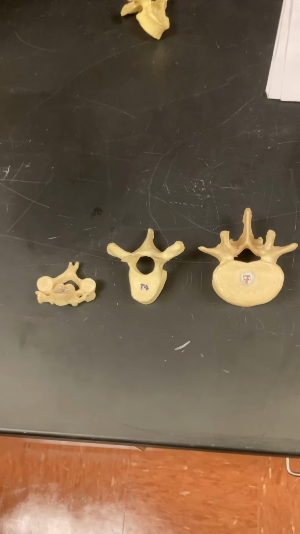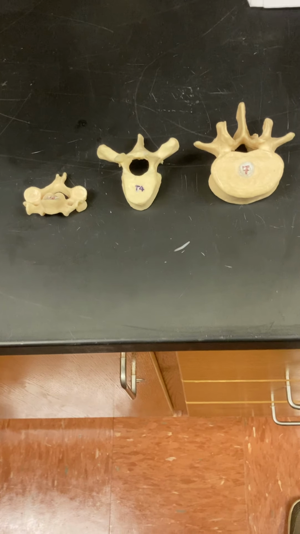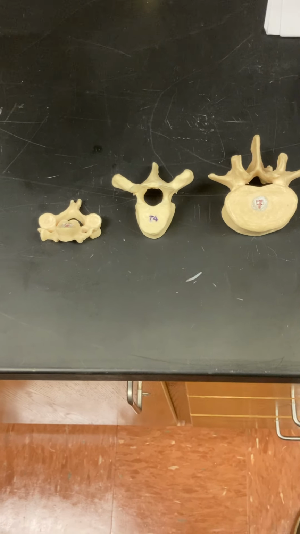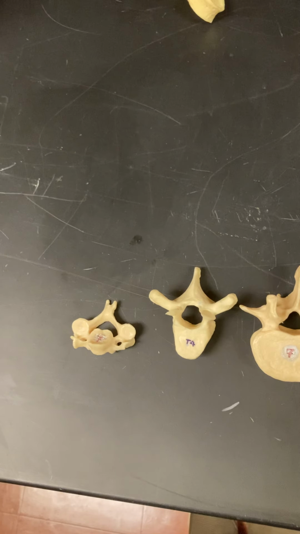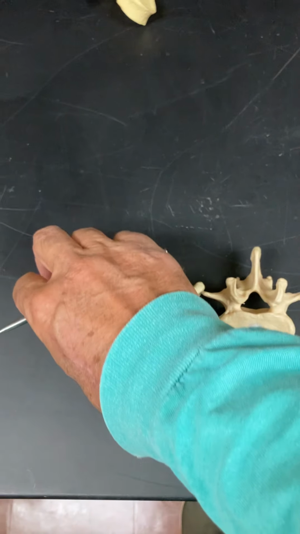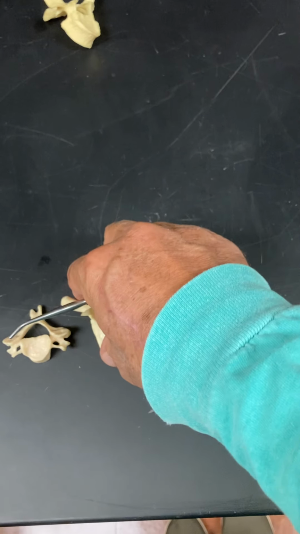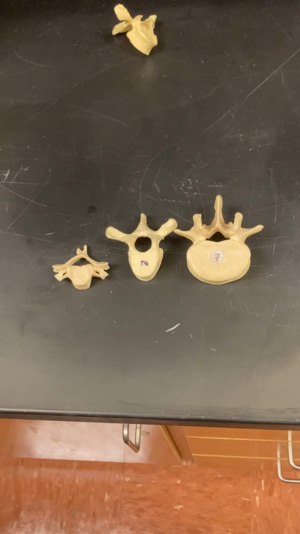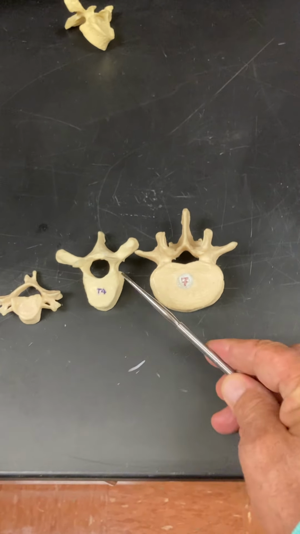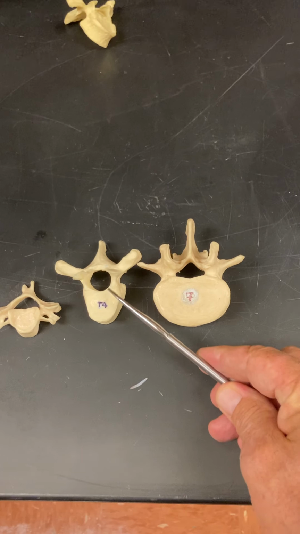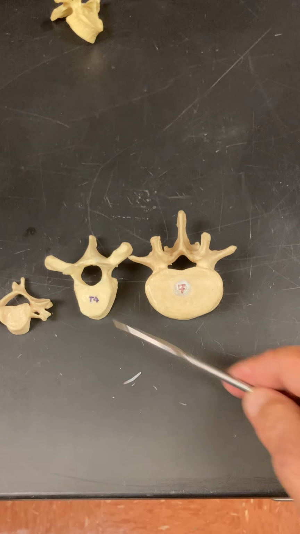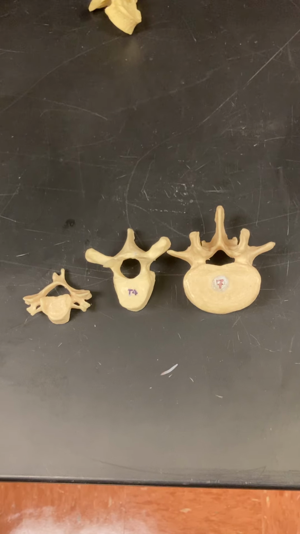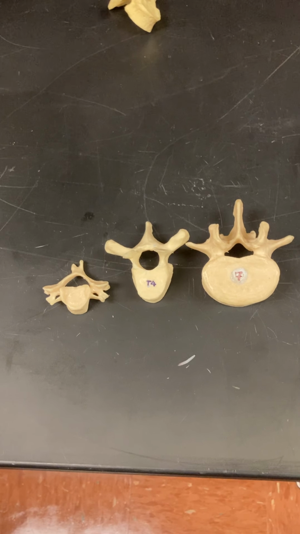Now, to distinguish them, we can look at the three main features: the body, the spinous process, and the transverse processes. Now, obviously, when you look at these, you can see that they get bigger. Flip this one over. The body gets bigger as you move down, lower and lower. Cervical, small body. Thoracic vertebrae, medium body, usually heart-shaped. Heart's in the thorax. And then a big body for the lumbar. And that's because the lumbar takes the full weight of your body. It needs to be bigger and stronger.